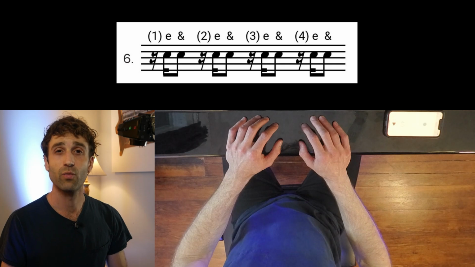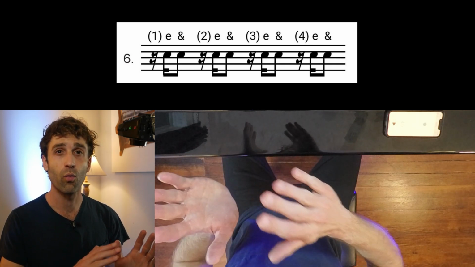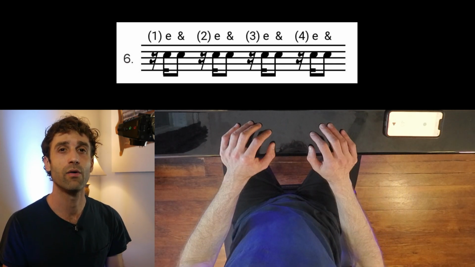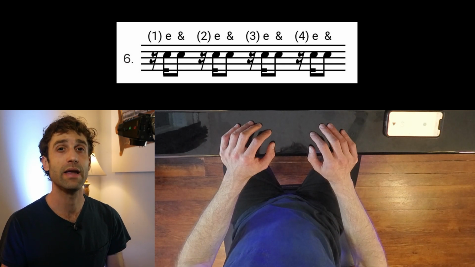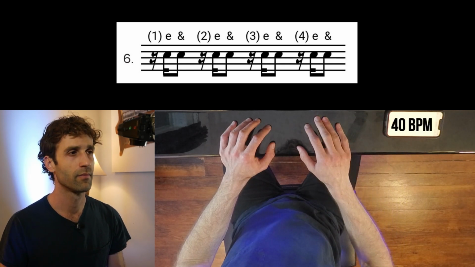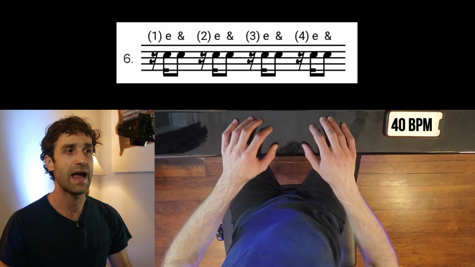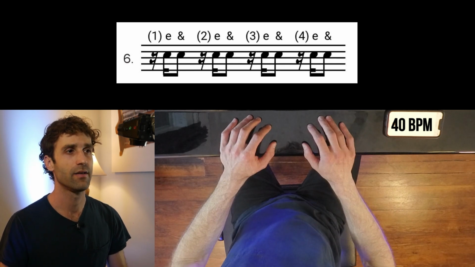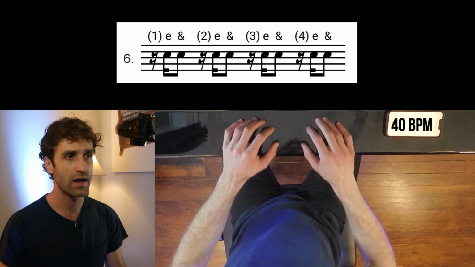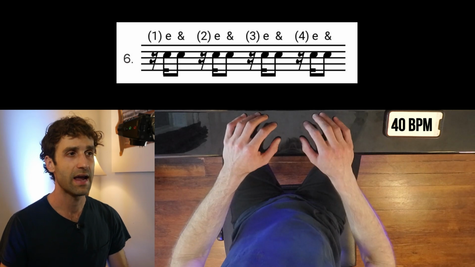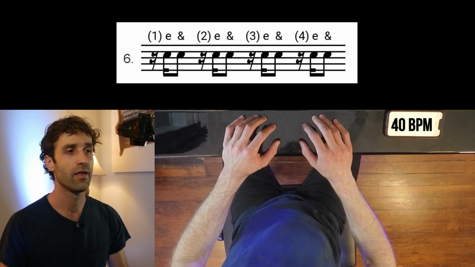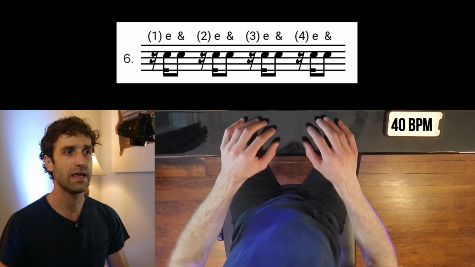For number 6, we will simply move everything over 1/16th note. So now, instead of the E rebounding off of the downbeat, the E will be anticipating the upbeat. 1E and, 2E and, 3E and, 4E and, 1E and, 2E and, 3E and, 4E and.